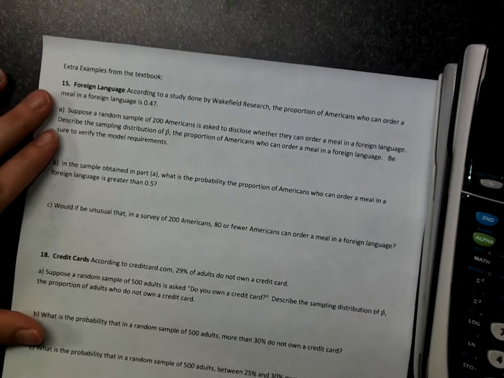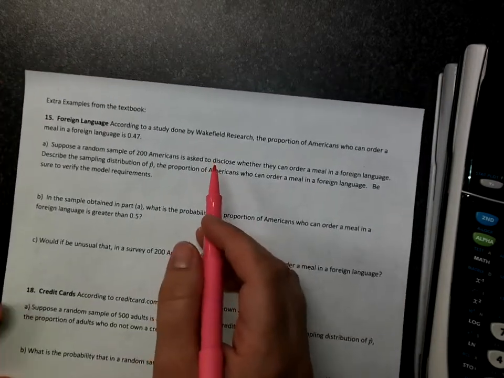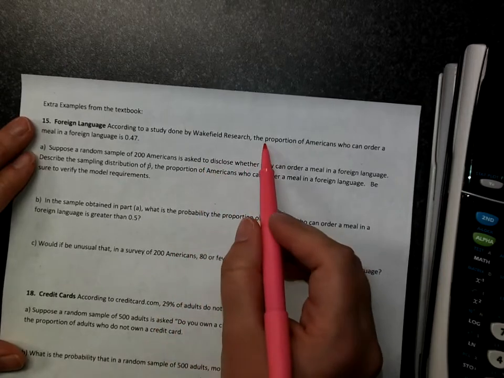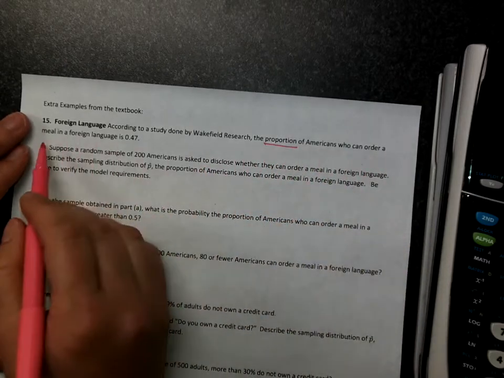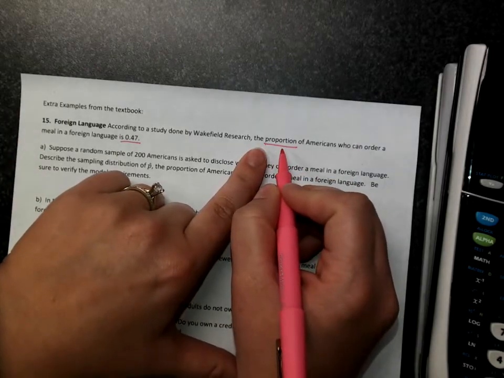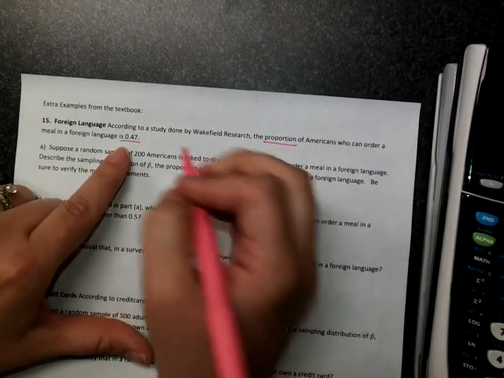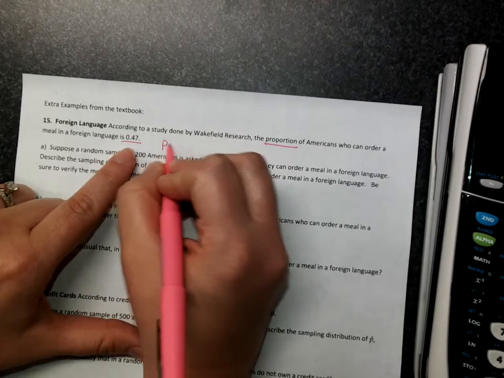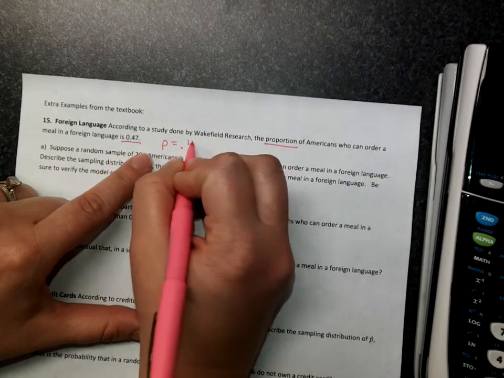So it says, according to a study done by Wakefield Research, the proportion of Americans who can order a meal in a foreign language is 0.47. So you'll see that keyword proportion. You also don't see a standard deviation. So that means that we're dealing with a proportion.